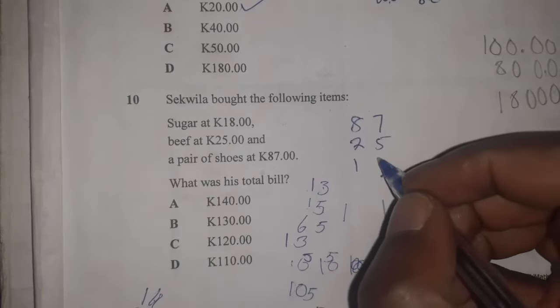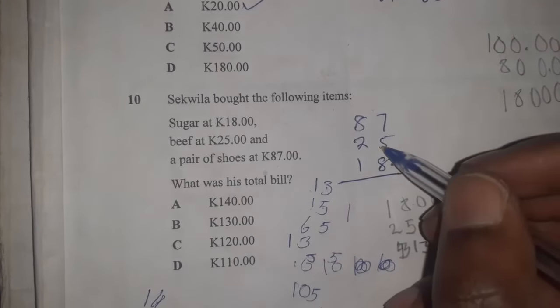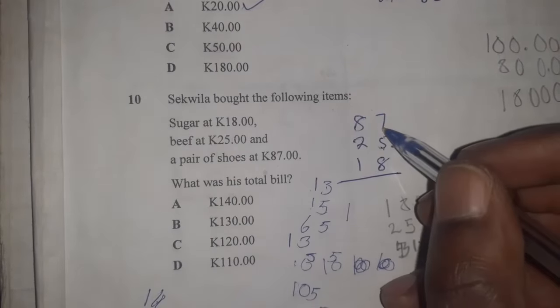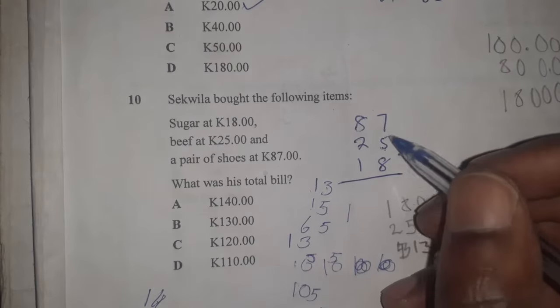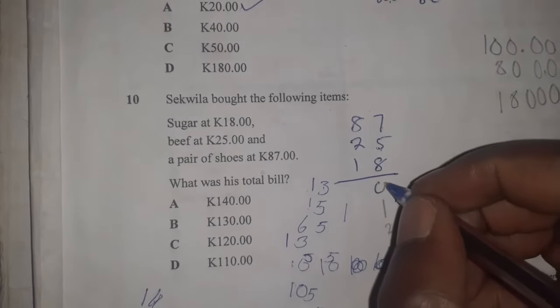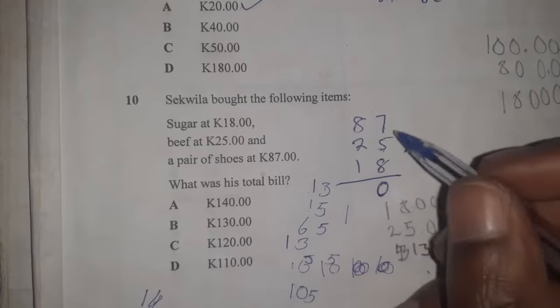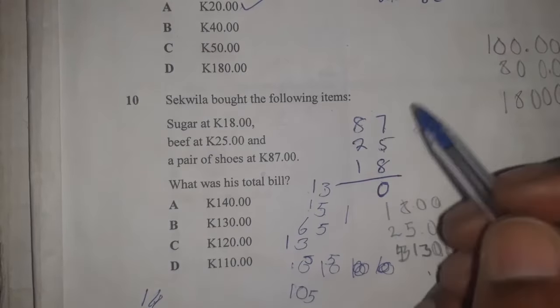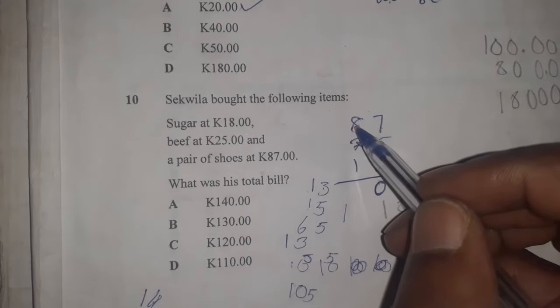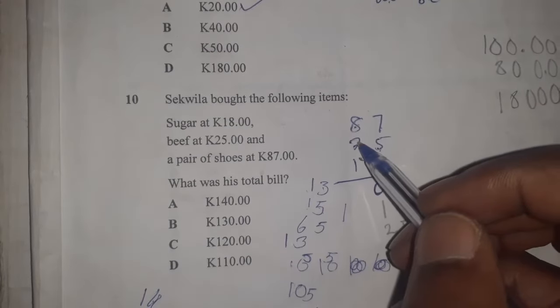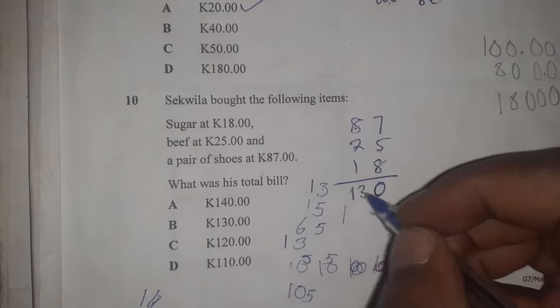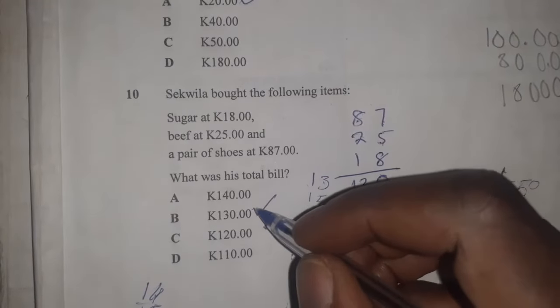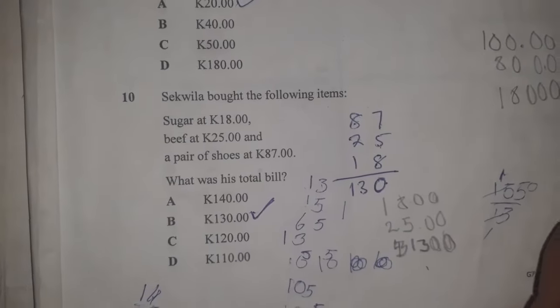We are just adding. So this is going to give us 12, plus this one, we have 20. Then that 2 plus this one, we get 10, 12, 13.